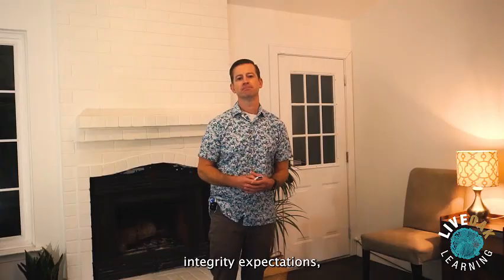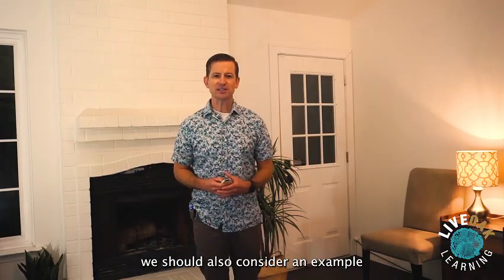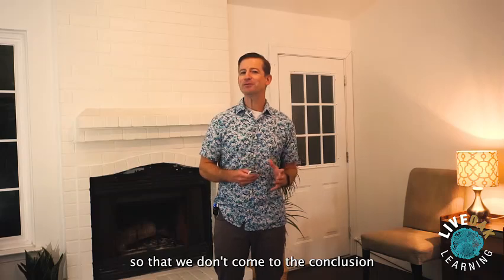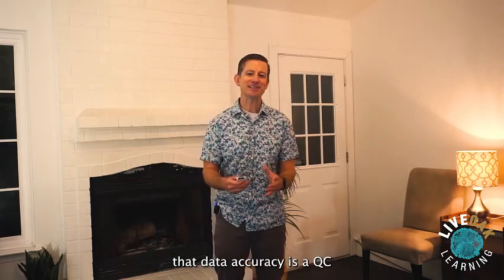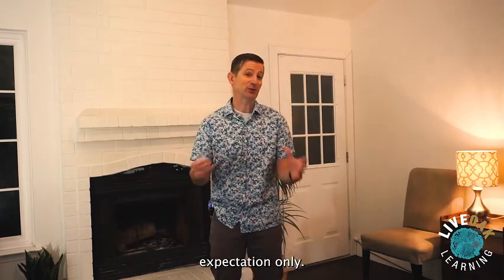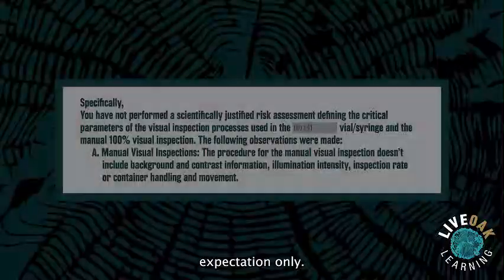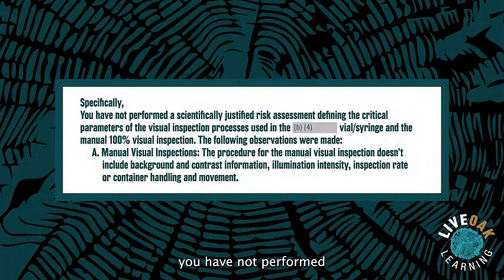We should also consider an example from GMP production, so that we don't come to the conclusion that data accuracy is a QC expectation only. Specifically, you have not performed a scientifically justified risk assessment defining the critical parameters of the visual inspection processes used in the vial syringe line and the manual 100% visual inspection.